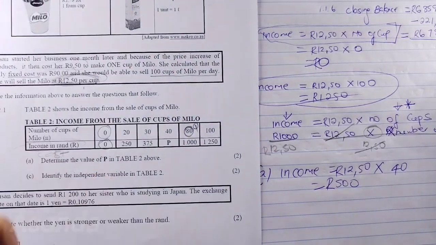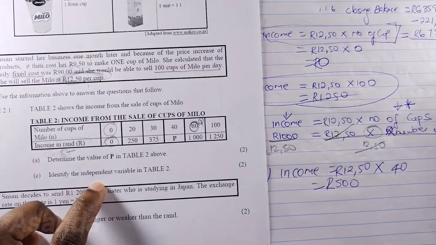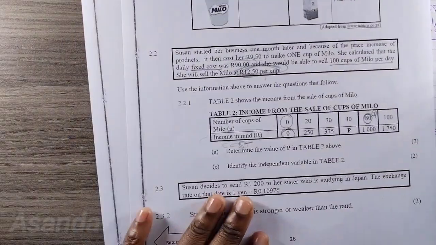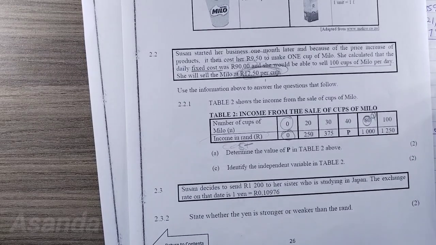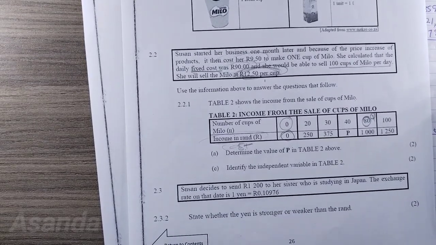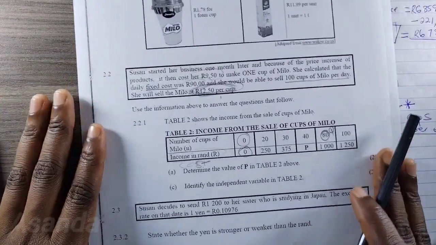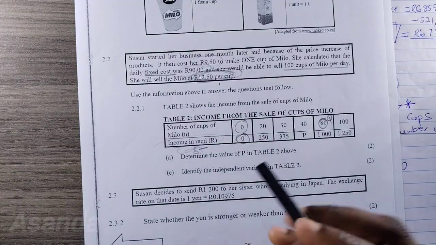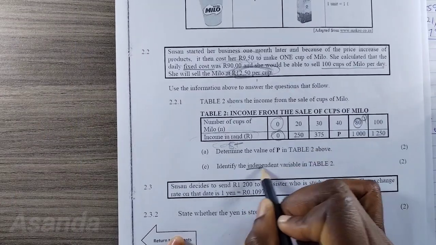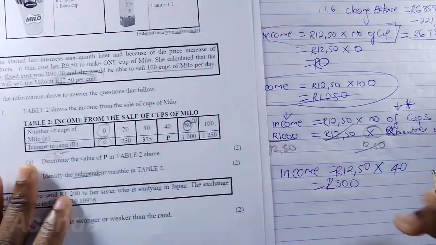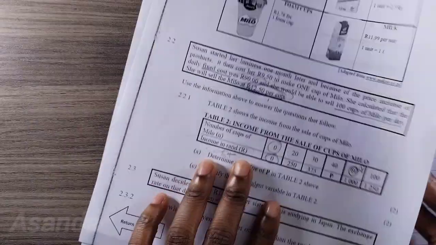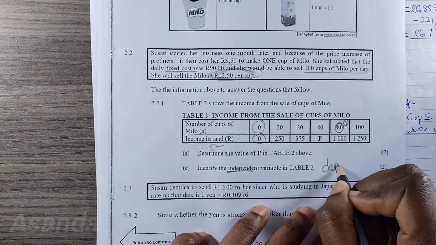All right. Let's go. Identify the independent variable. Before we identify the independent variable, we have to remember what independent variable is. We've got 2 variables: the dependent variable and the independent variable.